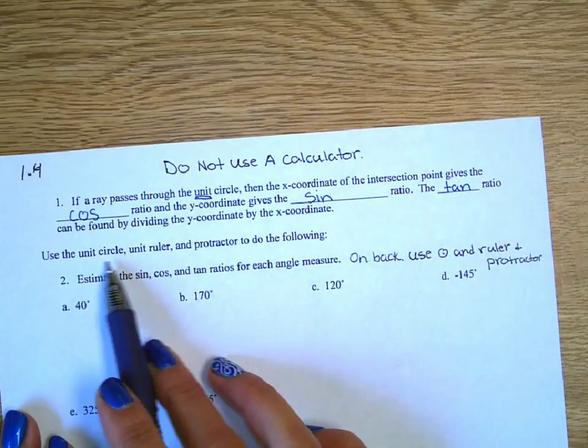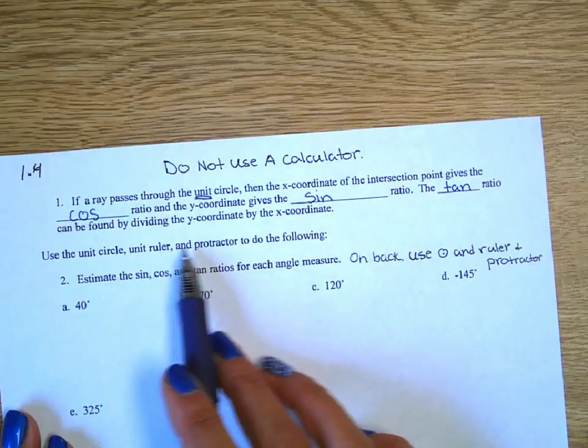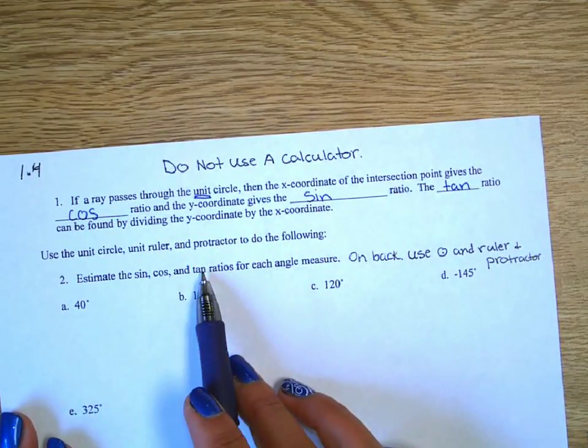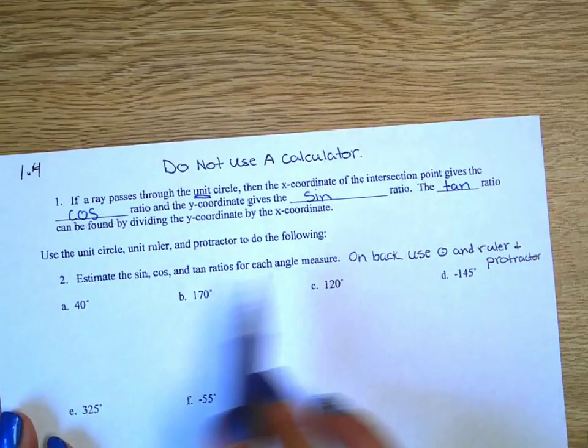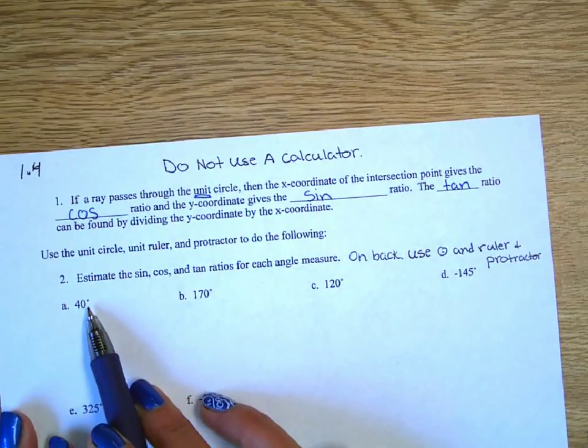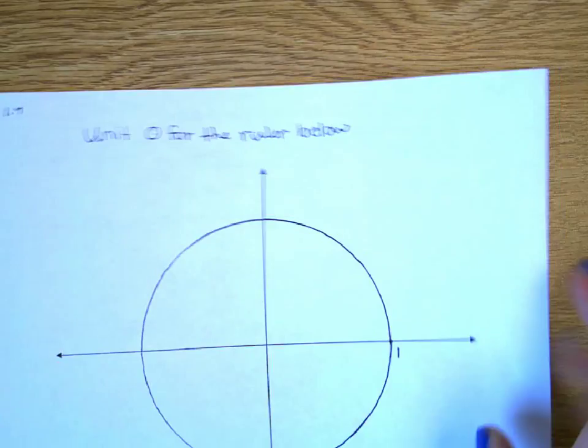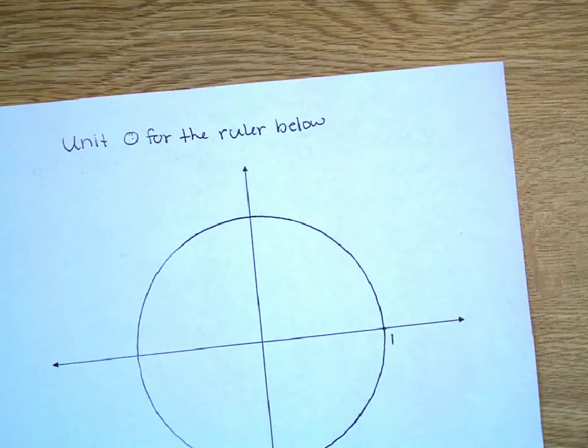So, it says use the unit circle, the unit ruler, and the protractor to do the following. Estimate the sine, cosine, and tangent ratios for each angle measure. So we're going to draw in a 40-degree angle with our protractor. We'll go to the back side. Oh, I'll have to grab a real protractor because I didn't cut mine out.